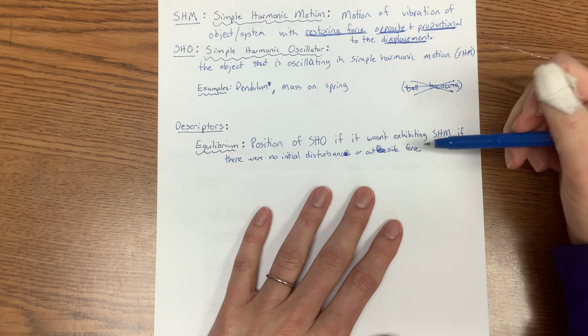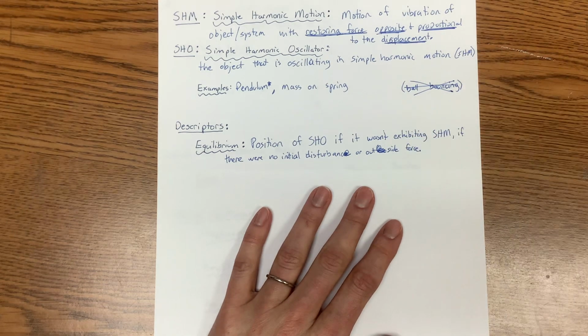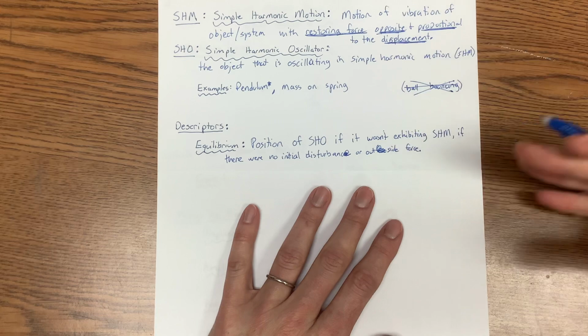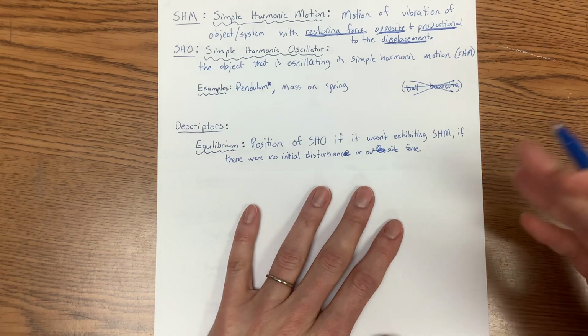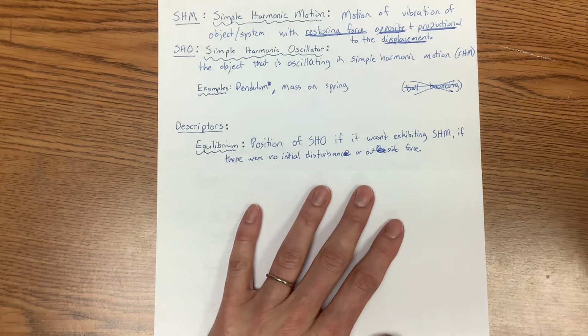The outside force gets it going. So if there was no outside force, where would that simple harmonic oscillator be? That's the equilibrium position. It's like a middle ground, a rest position, if it were at rest. But once you get the simple harmonic oscillator going, it just goes back and forth, over and over again, and it keeps oscillating.